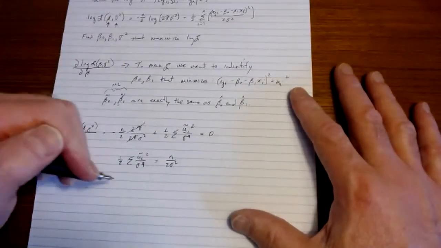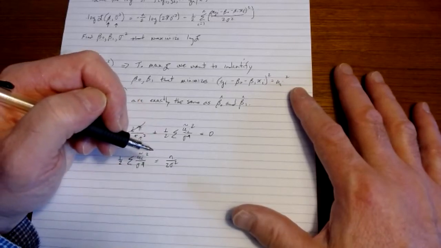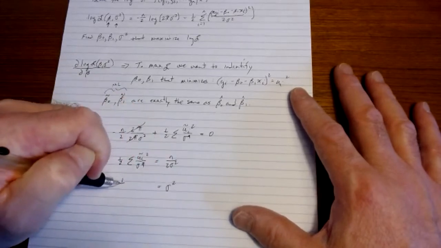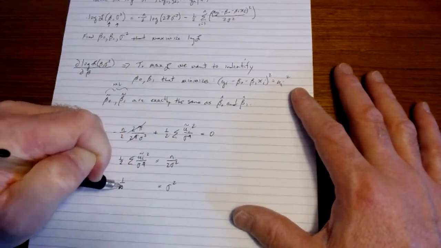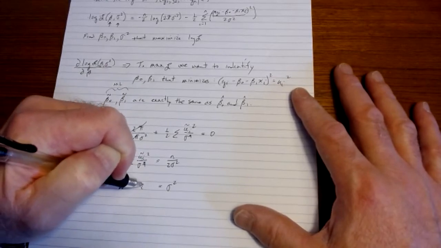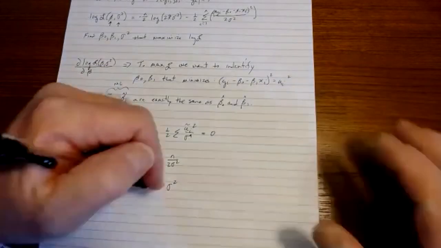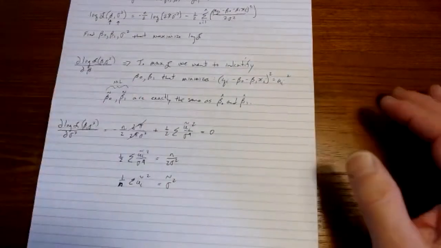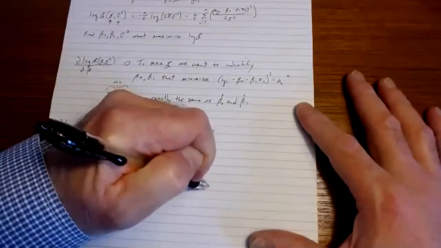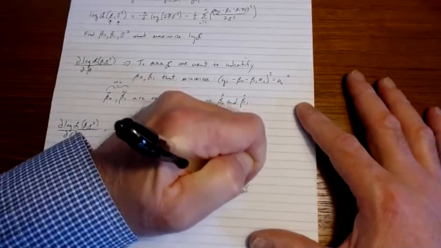And if we solve then for sigma squared, we will get that sigma squared equals 1 over n times the sum of the squared residuals. And we'll call this sigma squared tilde, because that's the maximum likelihood estimator of sigma squared.